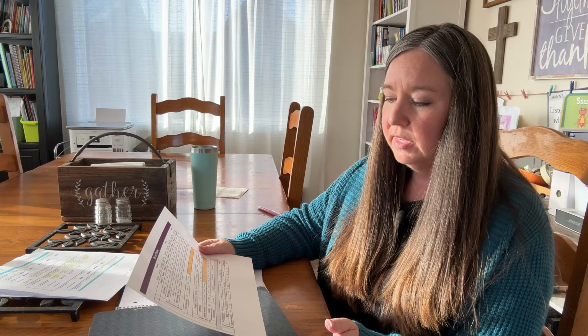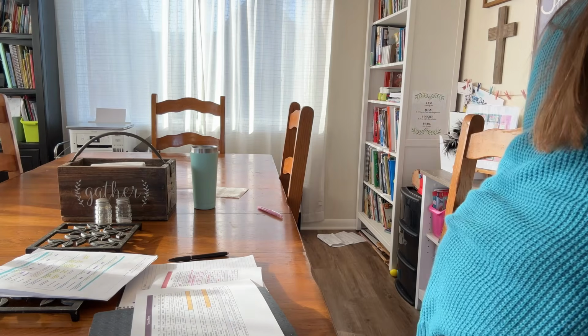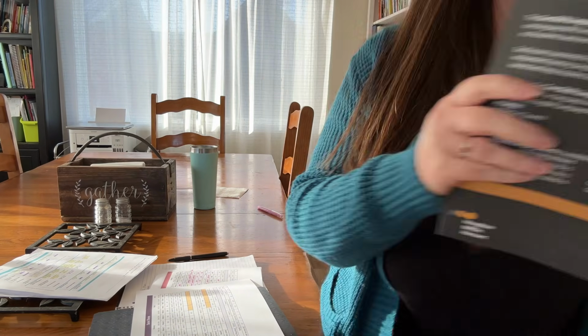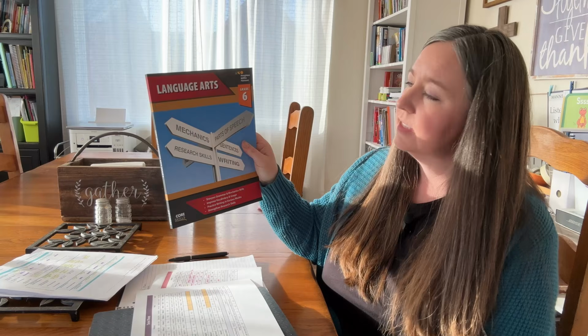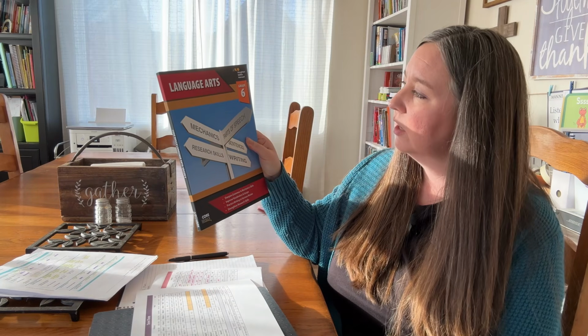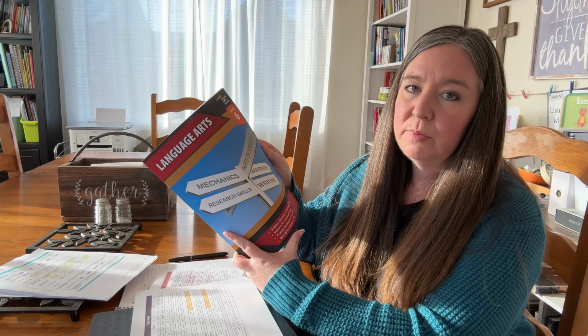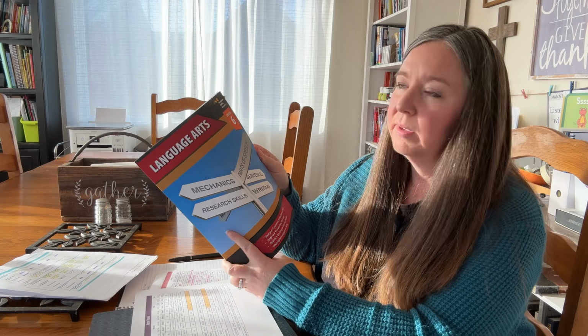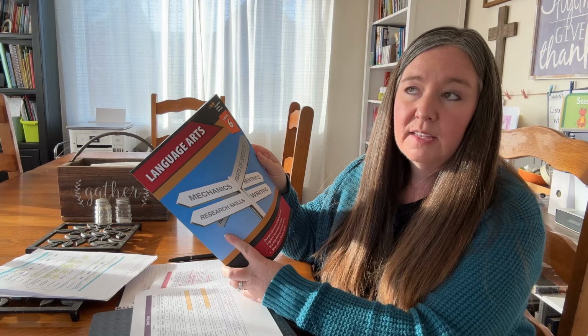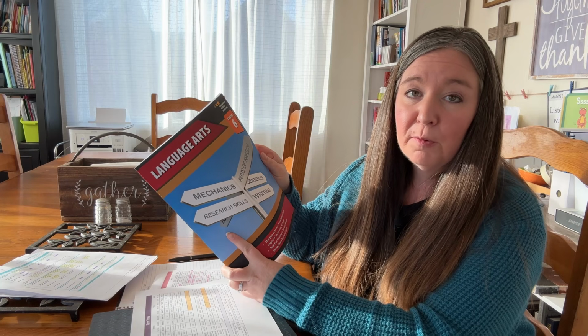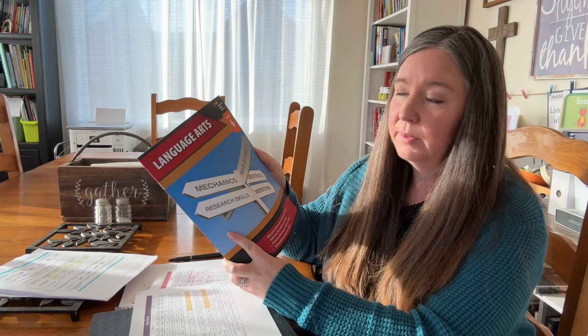One thing that we will be starting that's kind of new would be Fix It Grammar, and also the Language Arts grade 6 from Houghton Mifflin Harcourt. This is the language arts that we're going to be using through the end of this school year because we finished up the Learning Language Arts through Literature Purple book this last week.